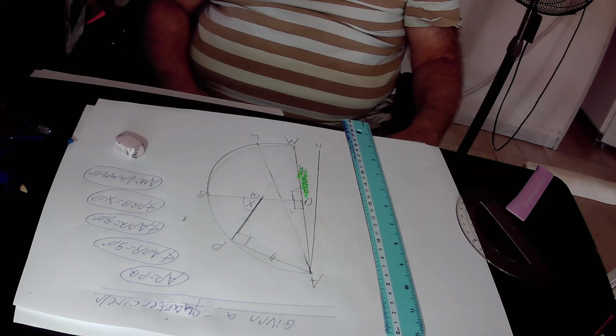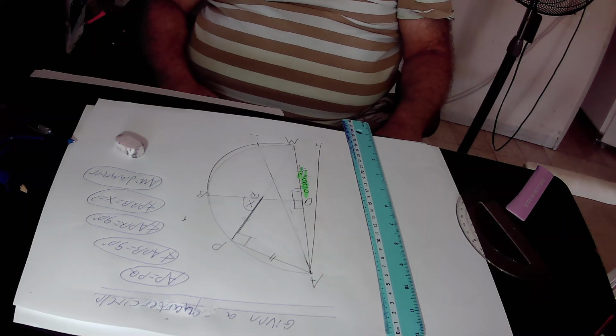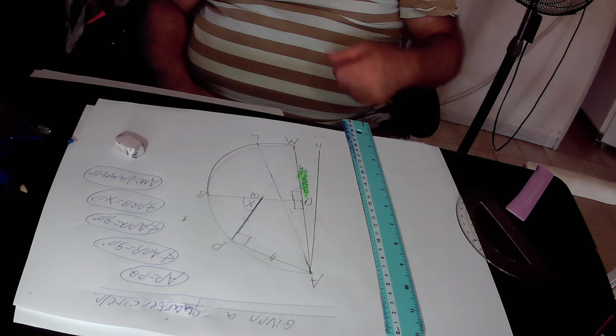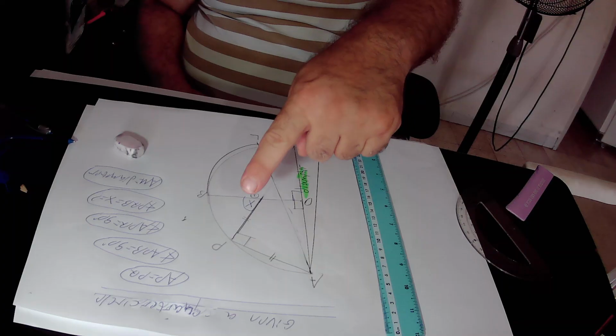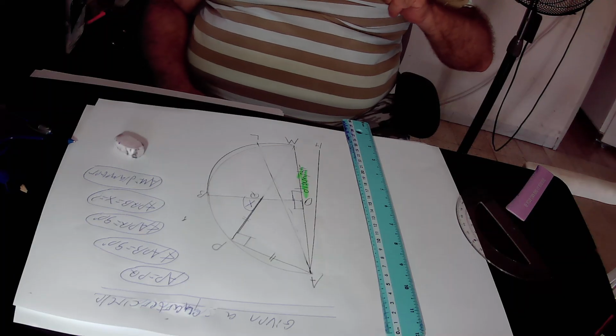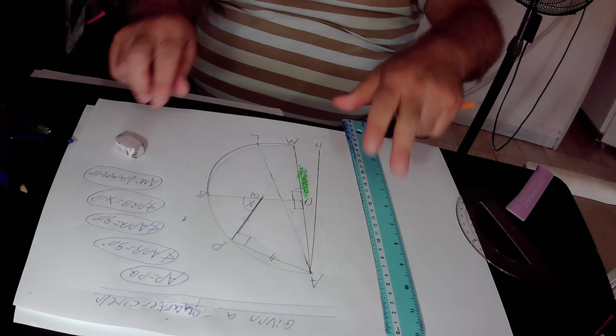So we have a contradiction to rule 5, and due to the contradiction to rule 5, we must conclude that the extended line PQ will not touch the circle at this point H.